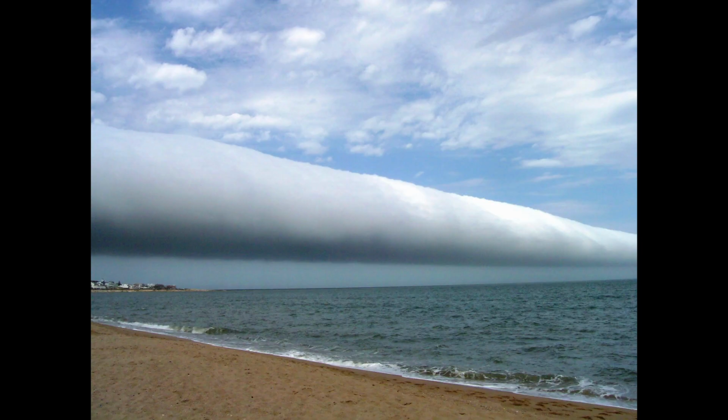Roll clouds are a type of cloud which, like I mentioned earlier in the video, is in the same category as the shelf cloud. These rare clouds are way different than shelf clouds though. They are formed from a thunderstorm gust front, but they rotate horizontally compared to vertically like a tornado.